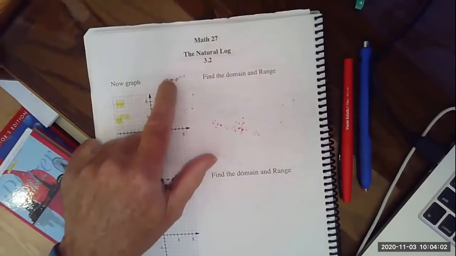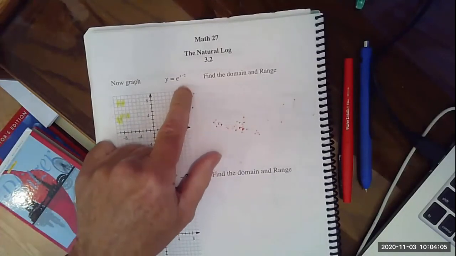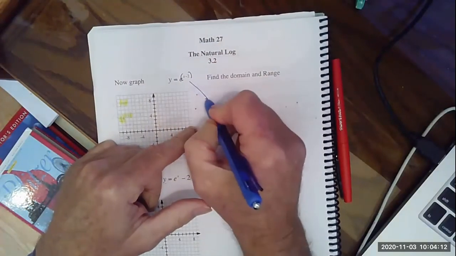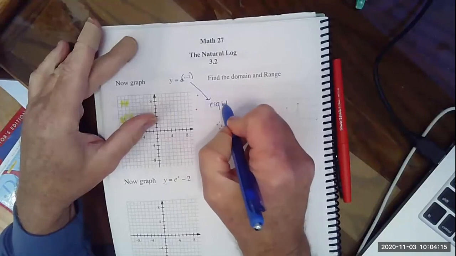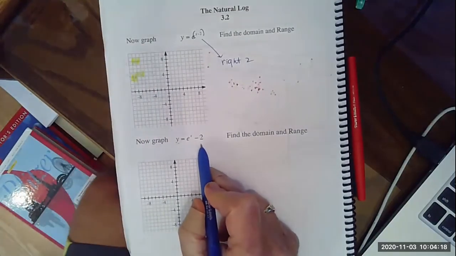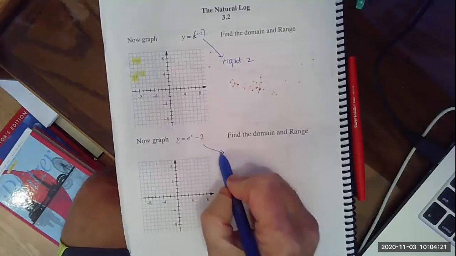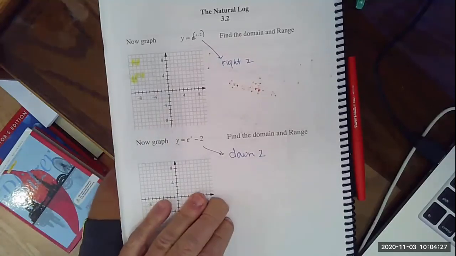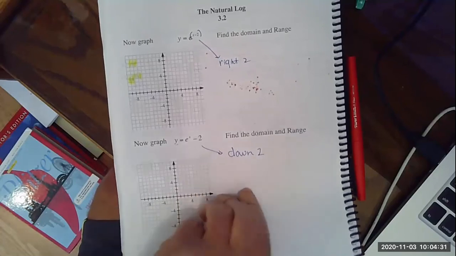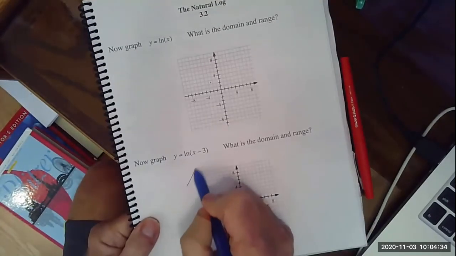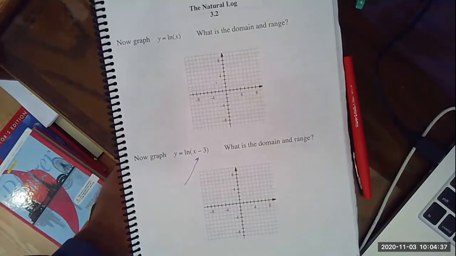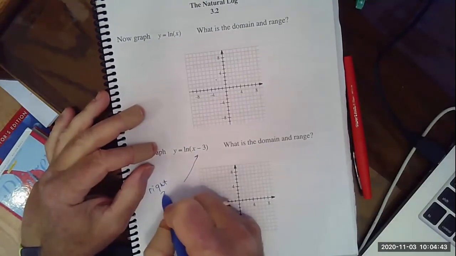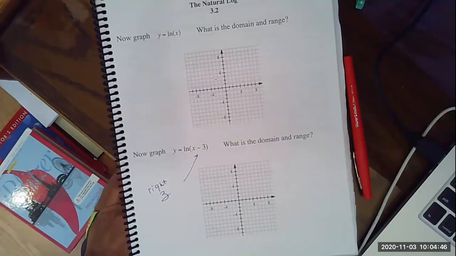Let's do that. So if I'm comparing this with e to the x, up here is a shift right 2 units. This is right 2 units. See how the 2 is away from where the x is? This is a down 2. Okay, this one here, see in the argument, that's a right 3. It's a right 3. And so on.